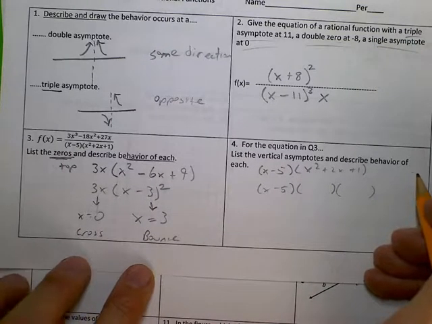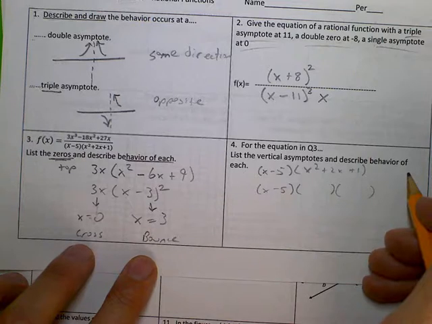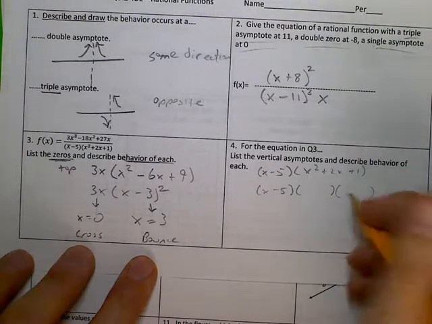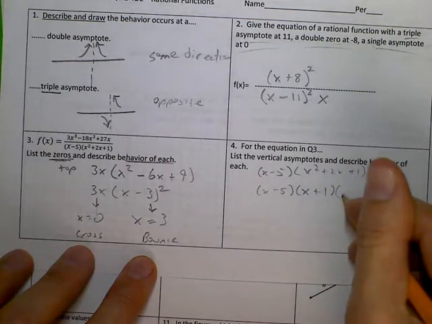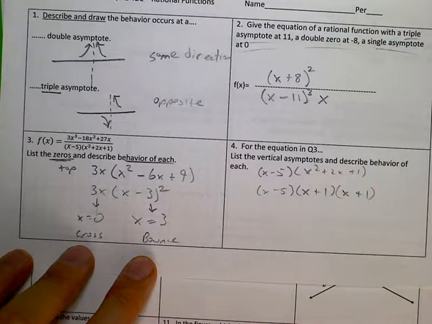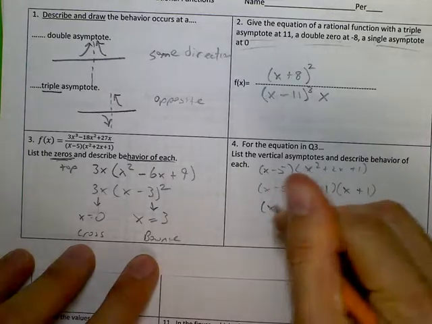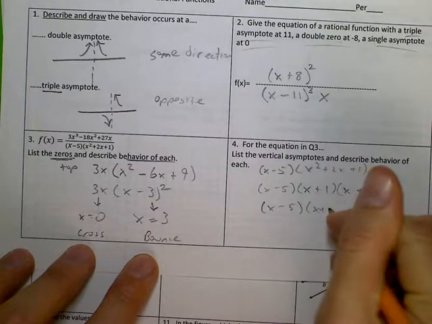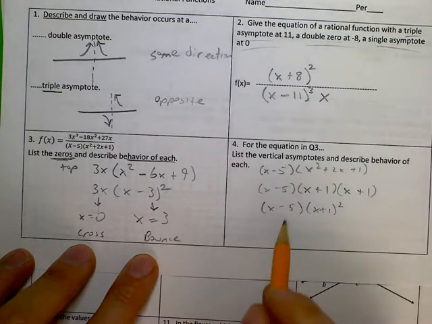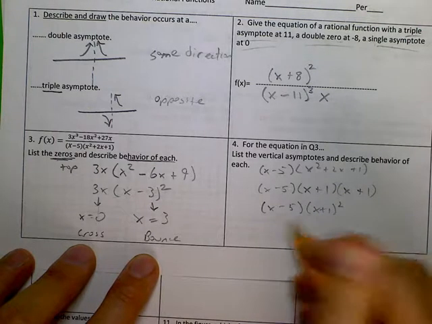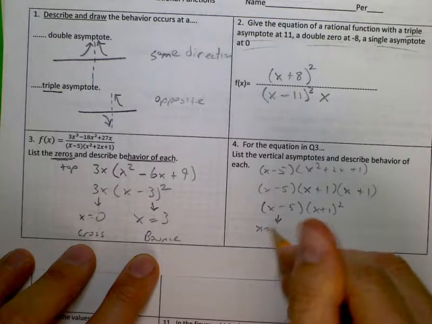Alright, are we all good? Okay. So let's say you said x plus 1 times x plus 1, because that's how it factors. So I've got x minus 5, and then x plus 1 squared. So we've got a single asymptote right here at x equals 5.